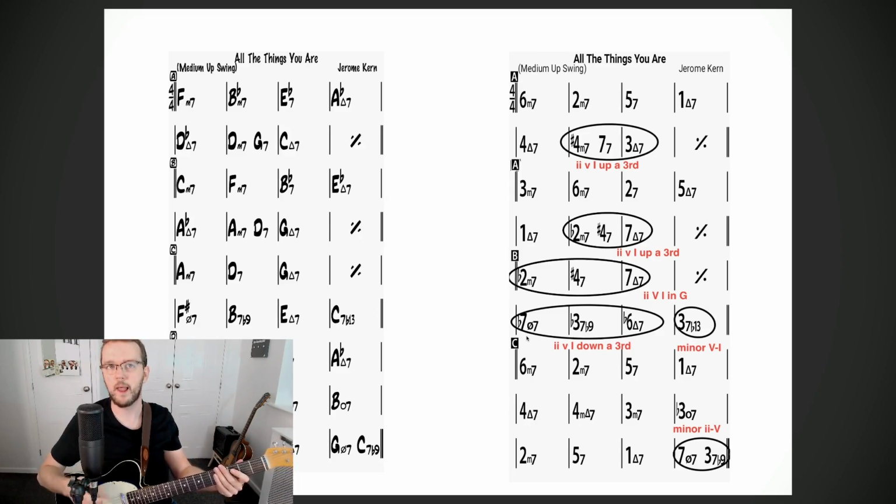Memorise those. Let's move on to the bridge. The bridge starts with a long 2, 5, 1 in the chord which you have just finished with. So we just finished with a G, so we've got a long 2, 5, 1 in G.